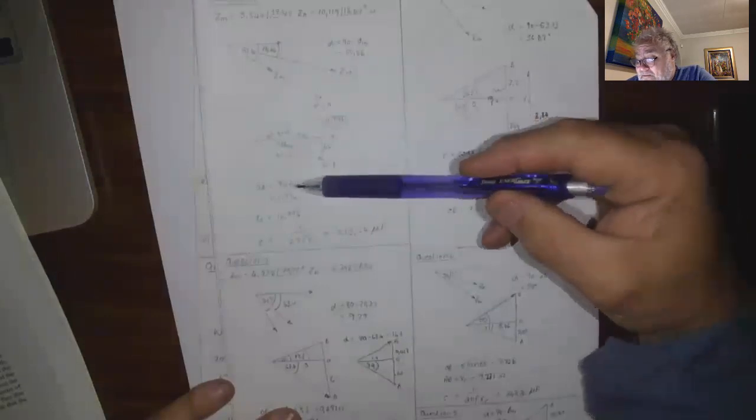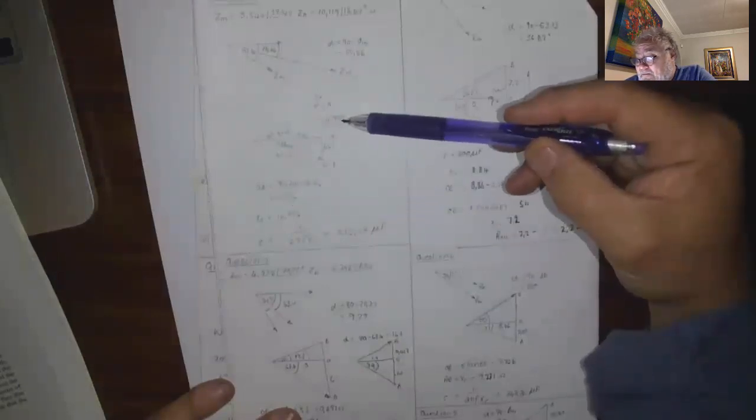Then 11.796 plus 3.2 gives me 14.996. And then if we calculate, capacitance is 1 over 2 pi f XC. So basically all these problems are going to be like that.